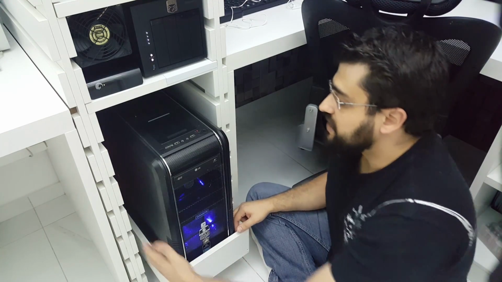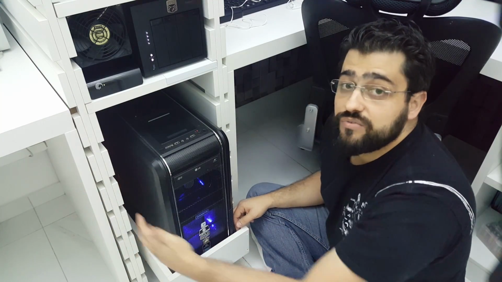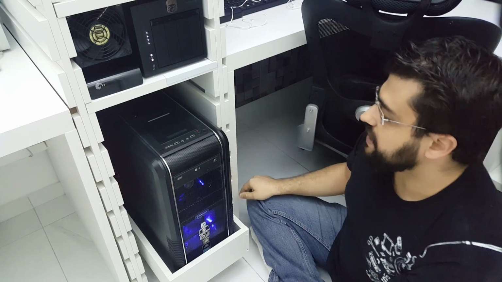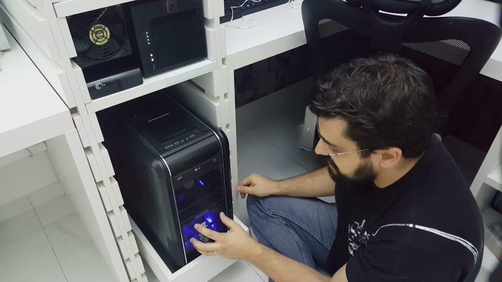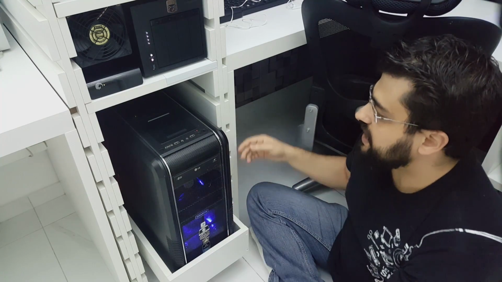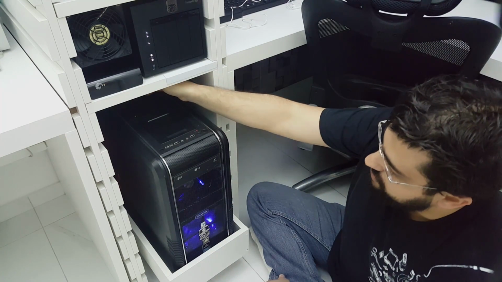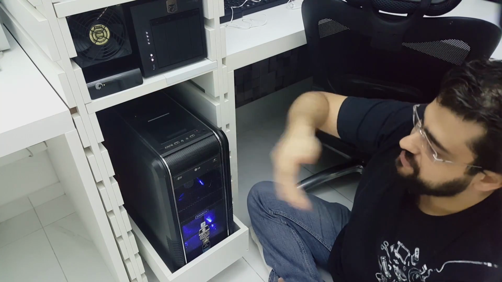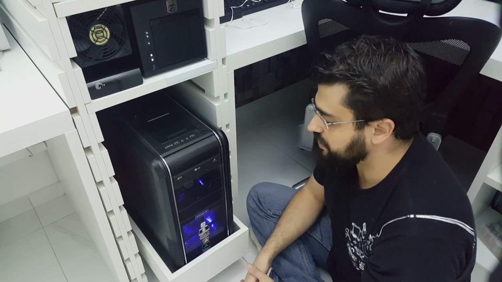And if you realize, I don't have a lot of air flowing over here because of those two woods. So what I did, I put a lot of fans here. I have one over here, another one over here, and the processor is also throwing air out in that direction, so I don't have to worry about that.